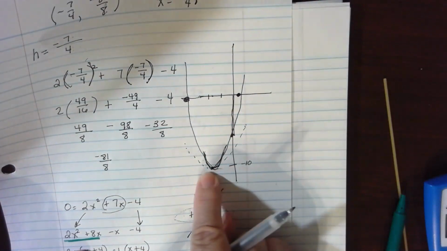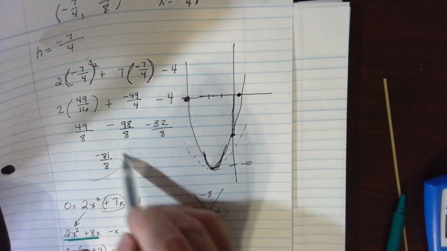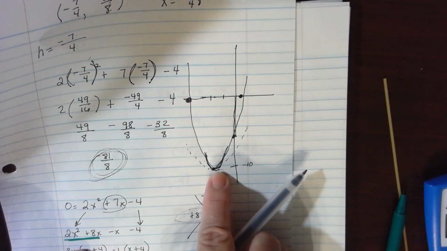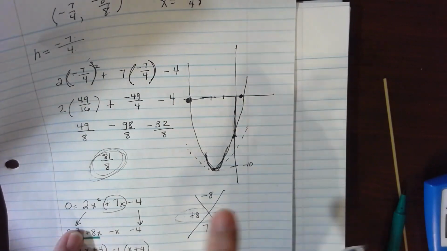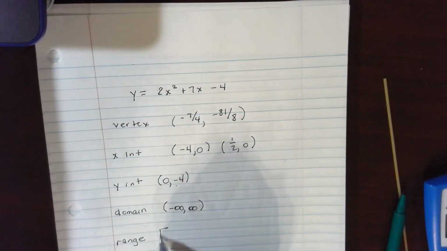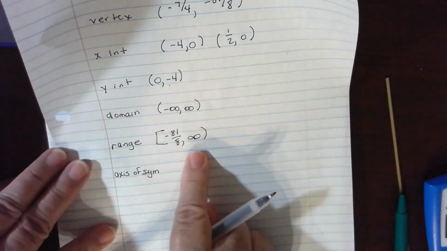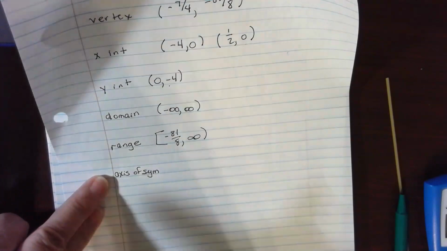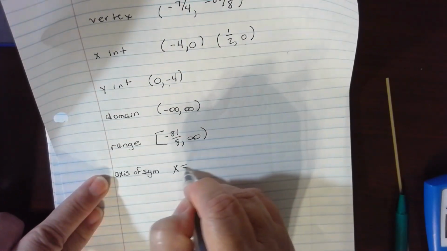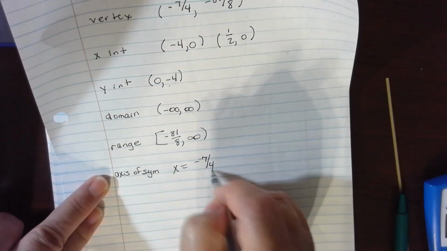That y value is the y part of the vertex, so it's from that point up. So I write it like that. And I already wrote on the other paper the axis of symmetry was x equals -7/4.